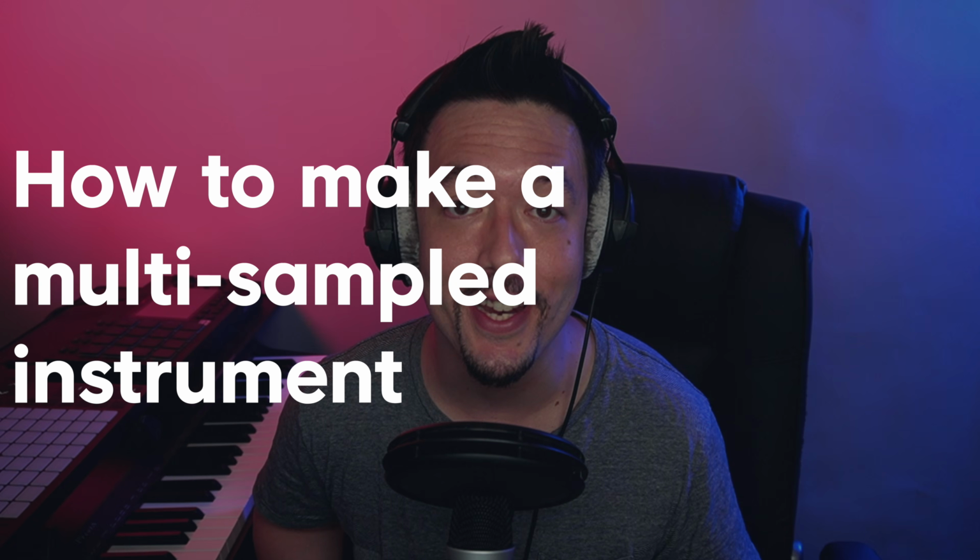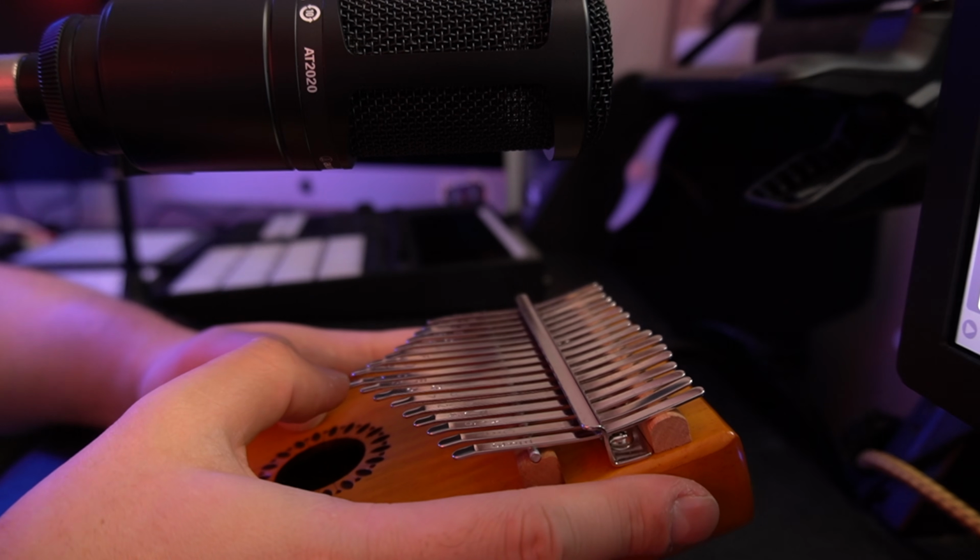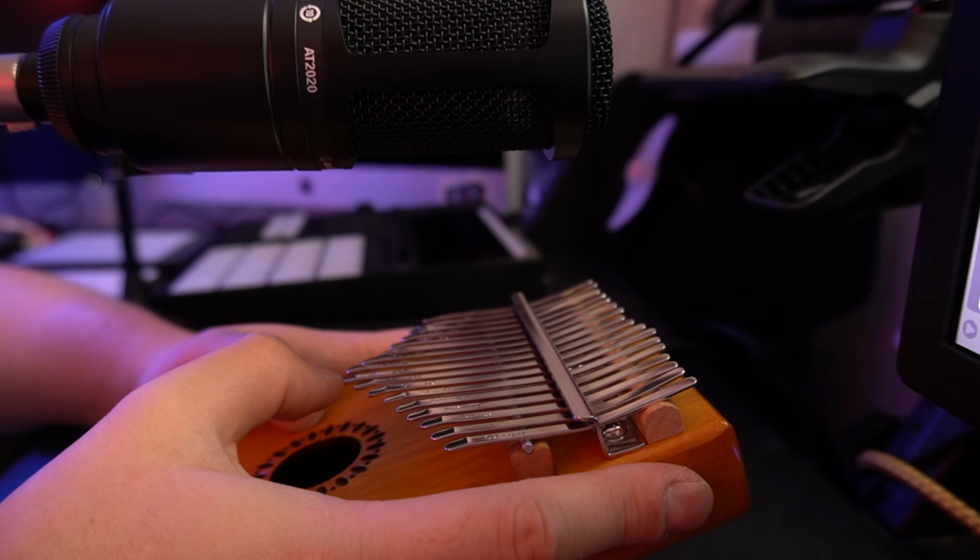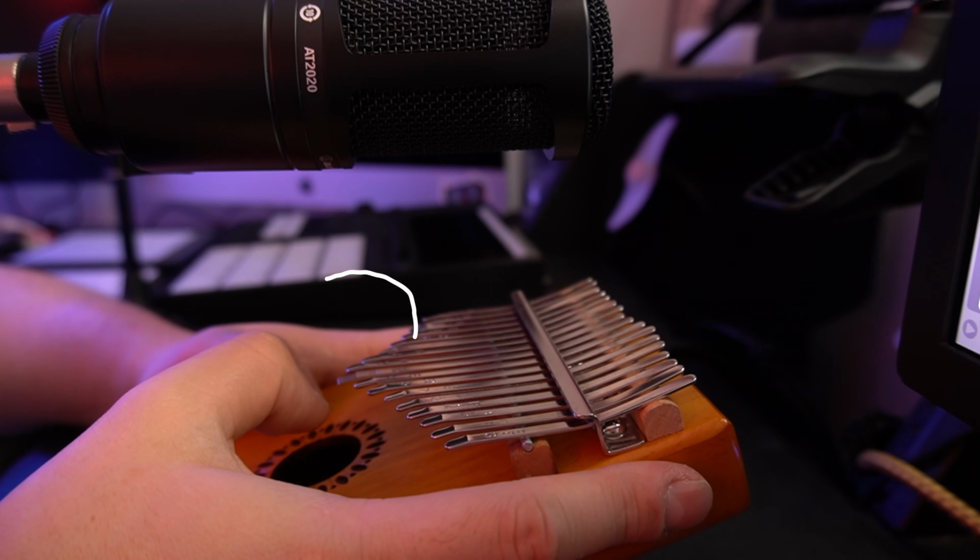In this video, I want to show you how to make a multi-sampled instrument. This is when you take an instrument and record it one note at a time at different velocities, maybe different timbres. After that, you can load it into a sampler and map it across your keyboard. This way, you can play the instrument across your keyboard and it'll generally sound more organic, more natural.